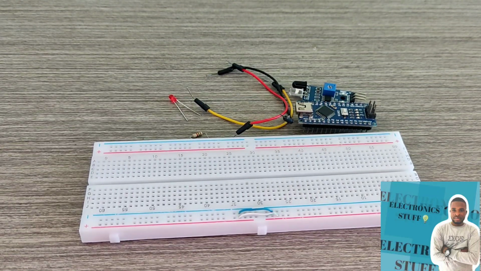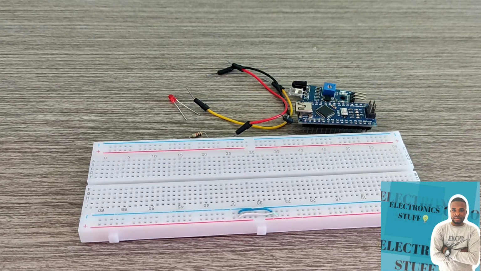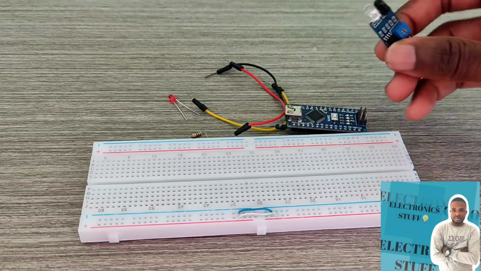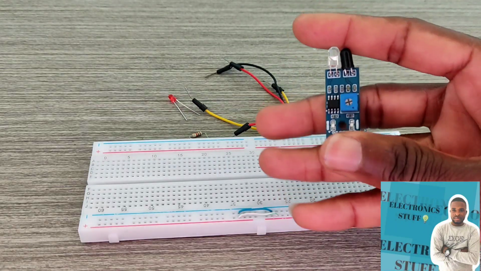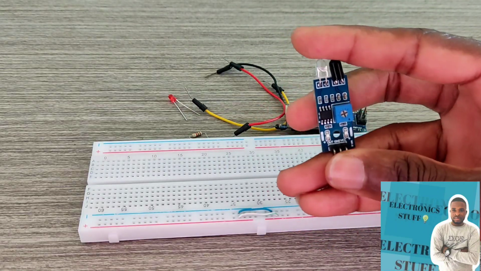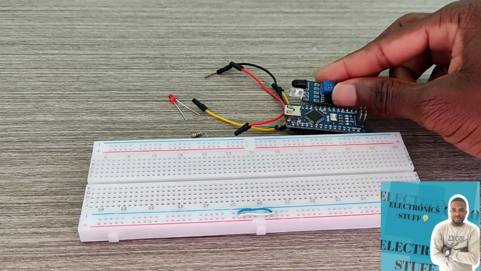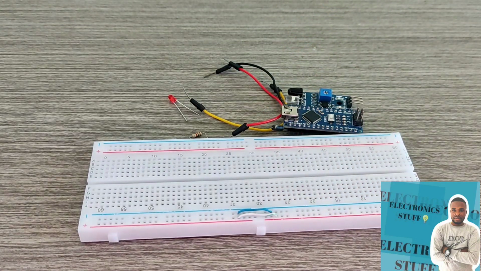In today's video we're going to be talking about a toggle button, but instead of a button I'll be using a sensor, an IR sensor module. So the title is going to be "If you want toggle sensor."